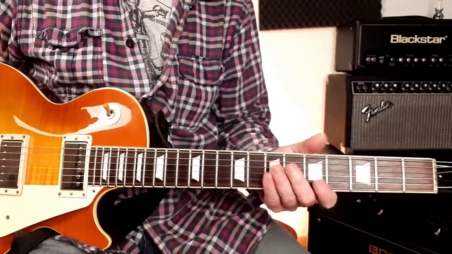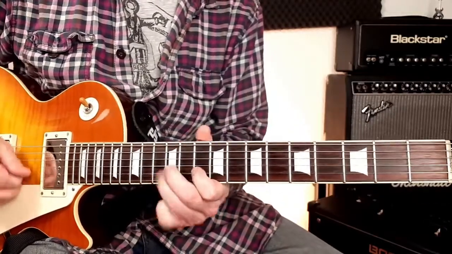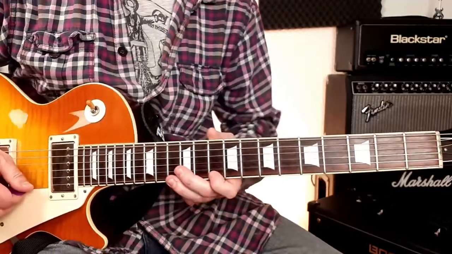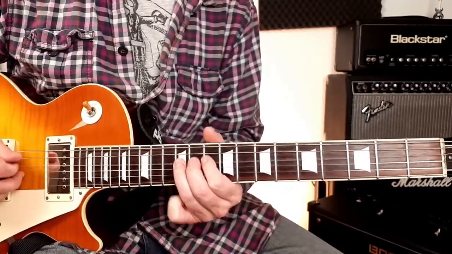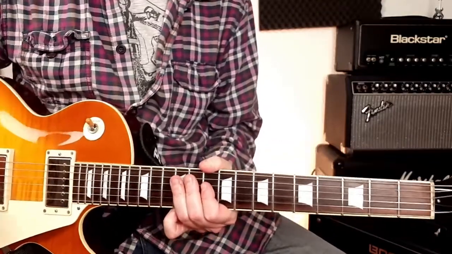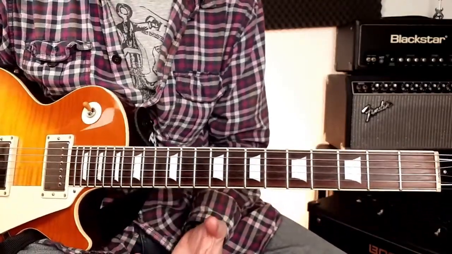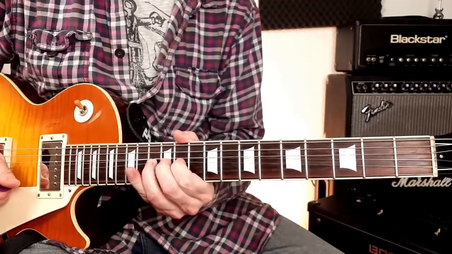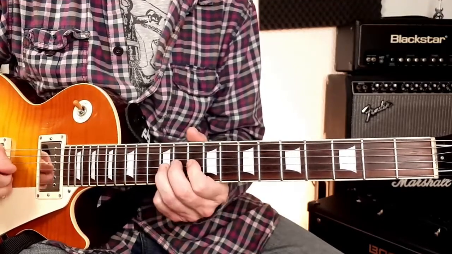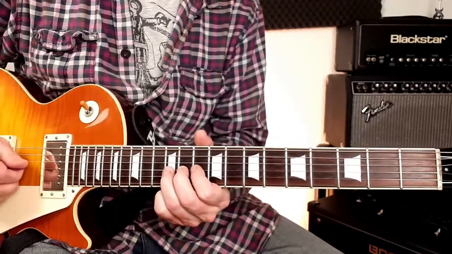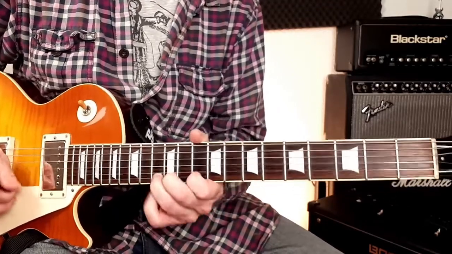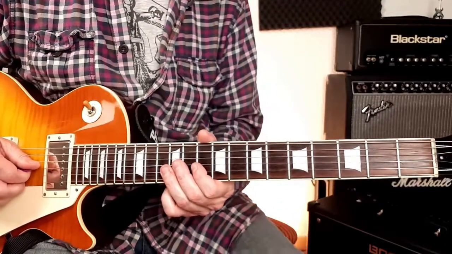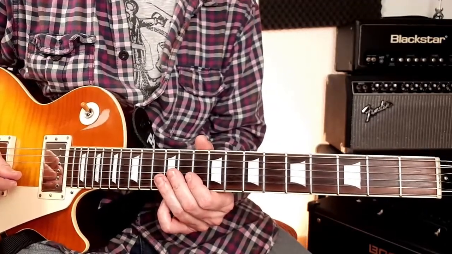And what I'm going to do is play some ideas around the D minor pentatonic. So if you're a Pink Floyd fan, some of this might sound a bit familiar. Okay, so you can see how those chord voicings work a bit differently.